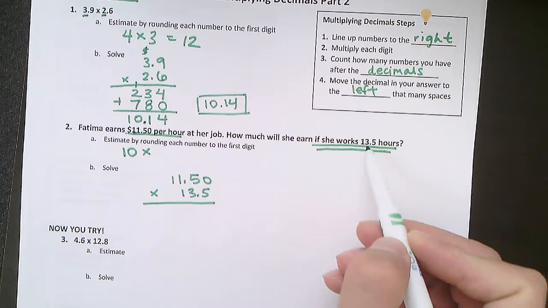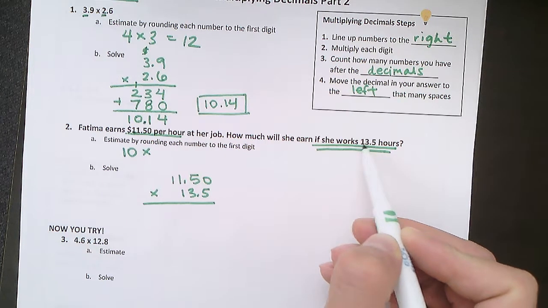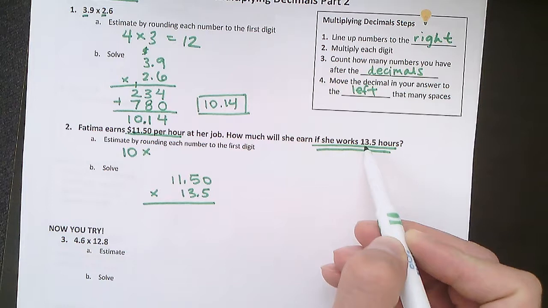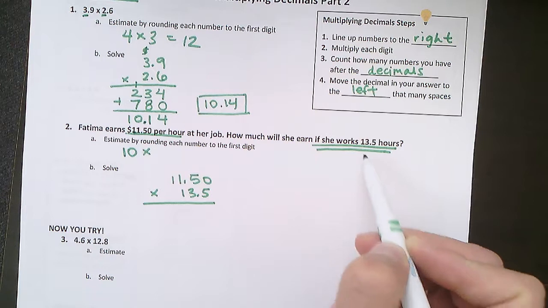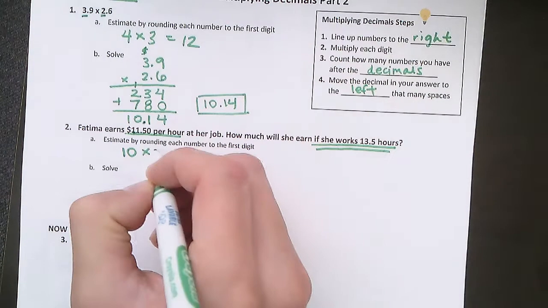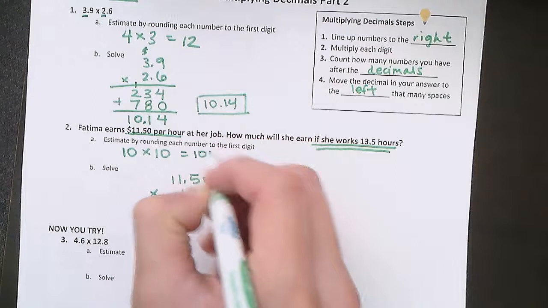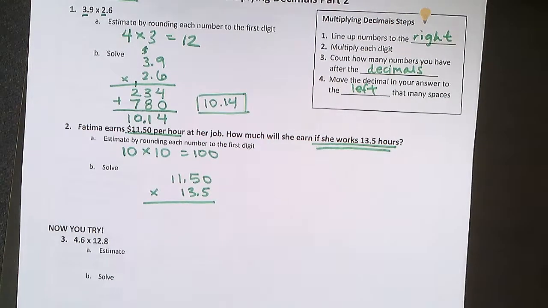times 13.5. So 1 is the first digit. It's in the tens place. We're going to round to the nearest 10. 3 is the next digit. 3 is less than 5, so it's also going to round down. And so 13 rounds down to the nearest 10, which is 10. So it's going to be 10 times 10. And 10 times 10 is 100. So our answer is going to be somewhere near 100.